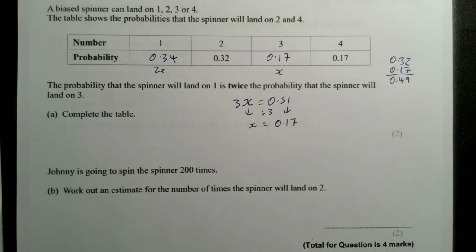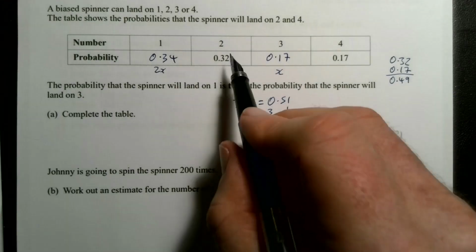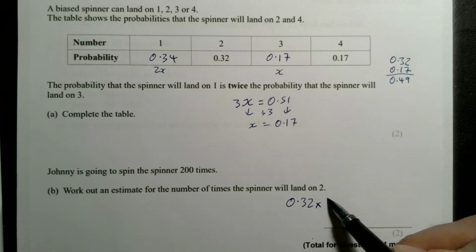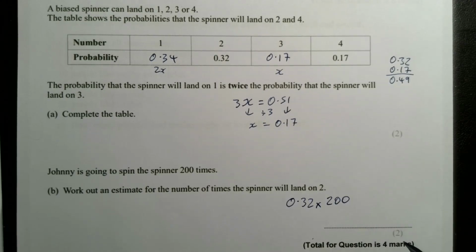Little Johnny's going to spin the spinner 200 times. Work out an estimate for how many times it will land on 2. Well, all you have to do is take the probability, which is 0.32, and times it by 200. It probably won't do exactly that, but that's the most likely thing to happen. It could be a bit more, could be a bit less, but that would give us 64.